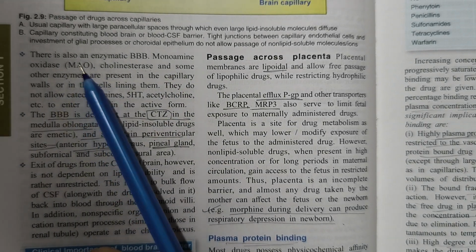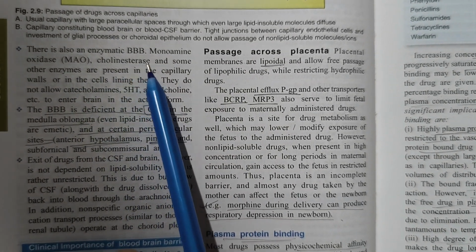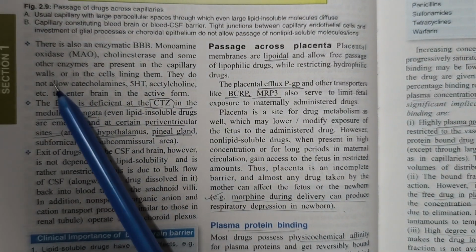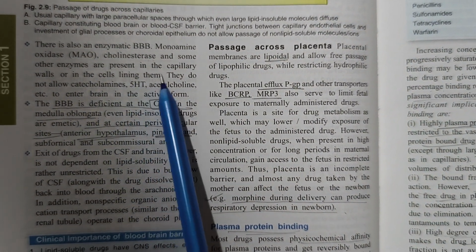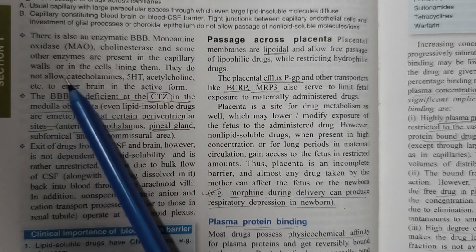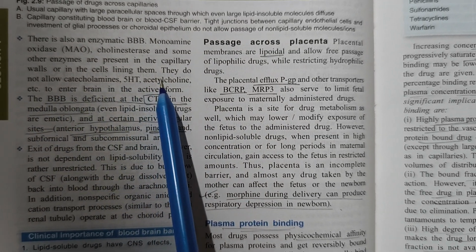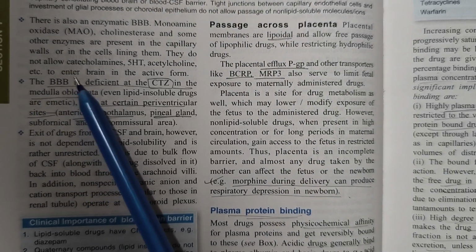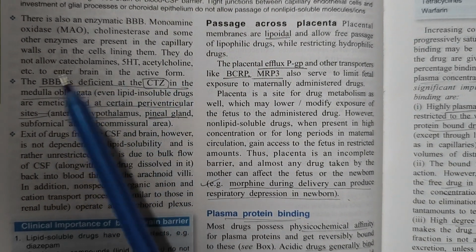Monoamine oxidase, MAO, cholinesterase, and some other enzymes are present in the capillary wall or in the cells lining them. They do not allow the catecholamines, 5-hydroxytryptamine and acetylcholine, etc., to enter the brain in the active form.